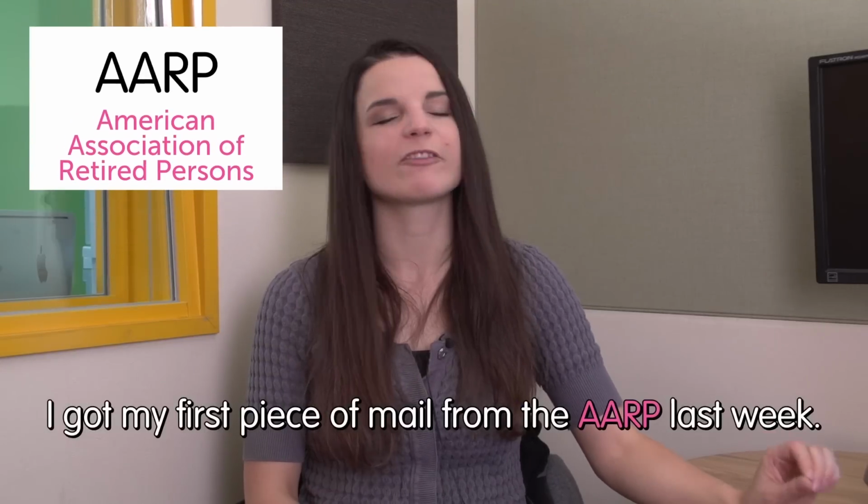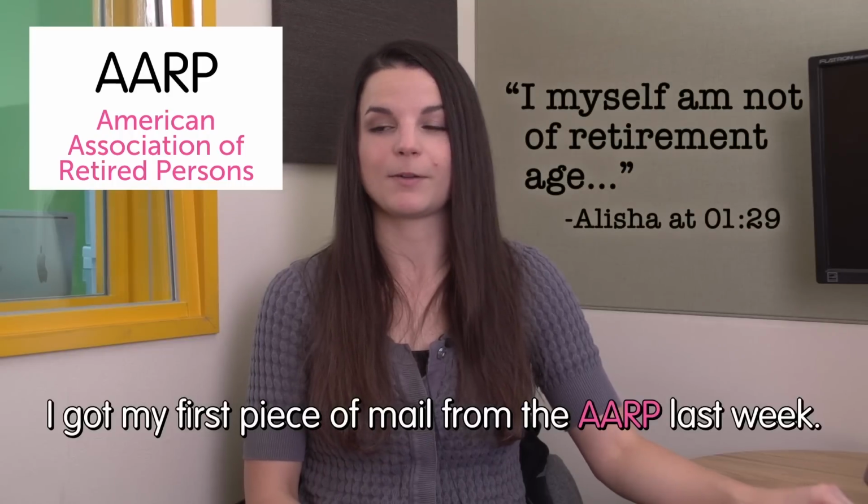It seems that the AARP is the most powerful group in terms of its members in the United States. I'm guessing because they're retired and they have experience and money. I got my first piece of mail from the AARP last week. That's a lie.